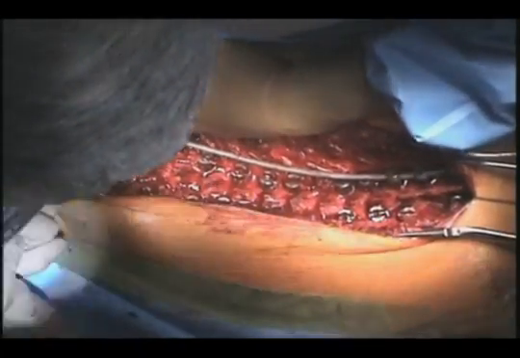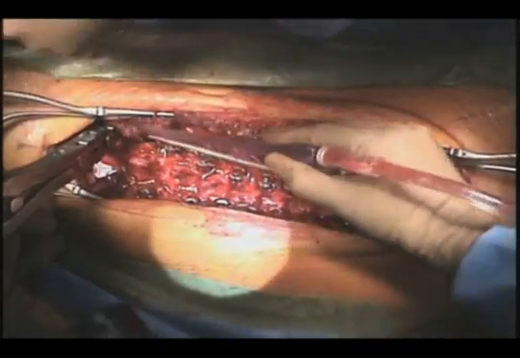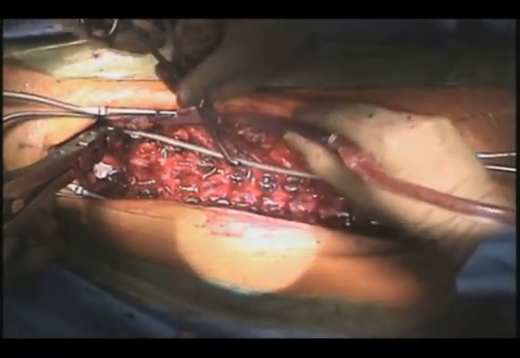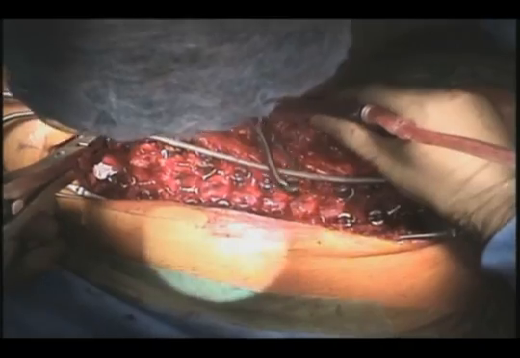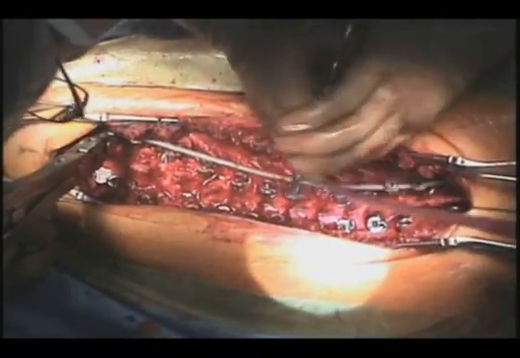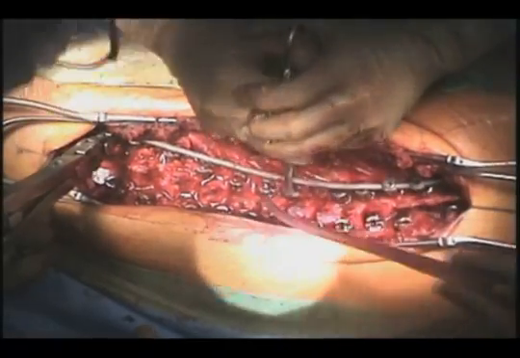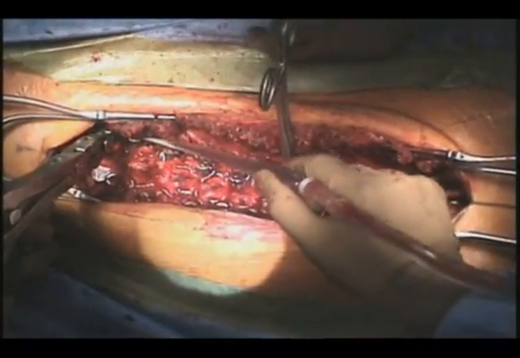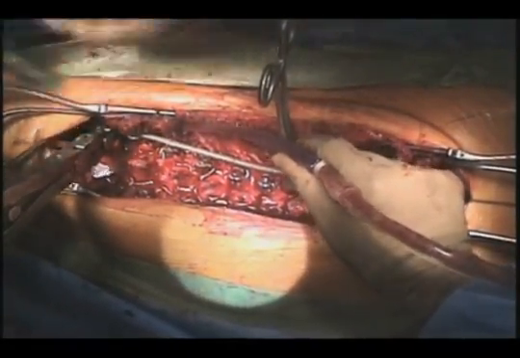And we'll use the old-fashioned hook holders to pull the spine to the rod. And this really just allows us to straddle the pedicle screw and the rod, and it pulls the screw which is attached to the spine over to the rod.